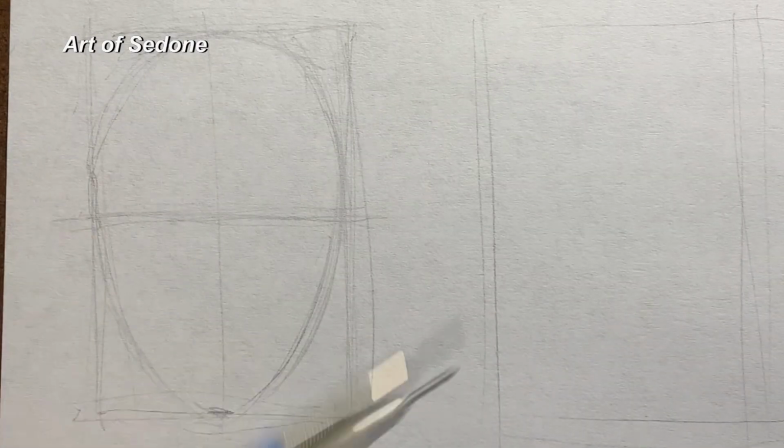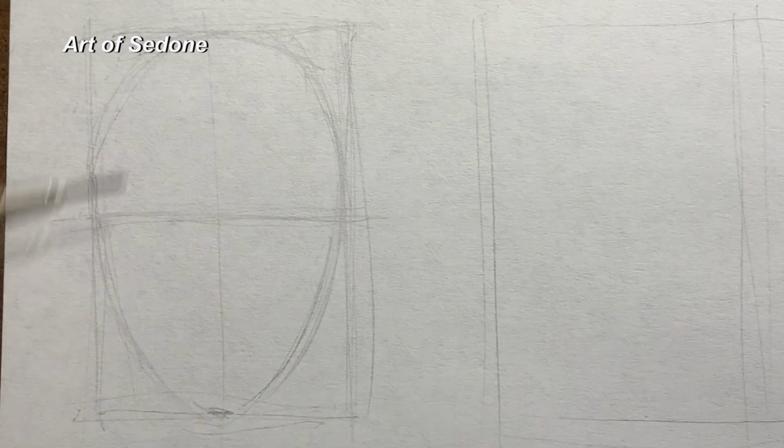I find that a rectangle helps get the symmetry, since this is a front view, and it also needs to be extra symmetrical because it's a model sheet.